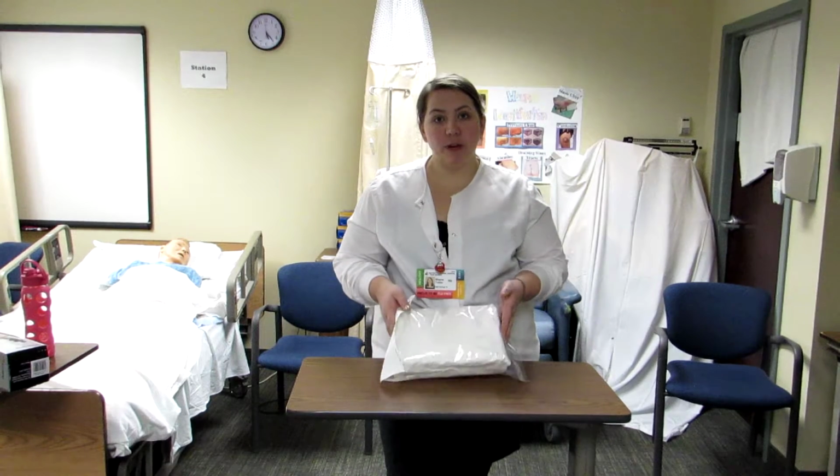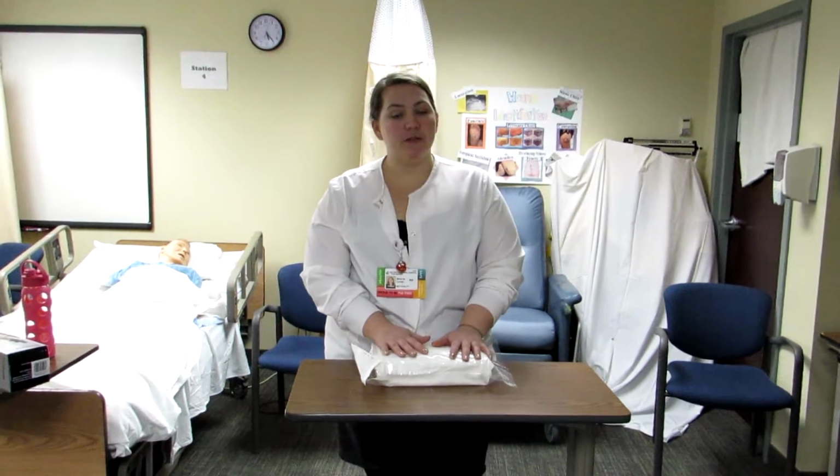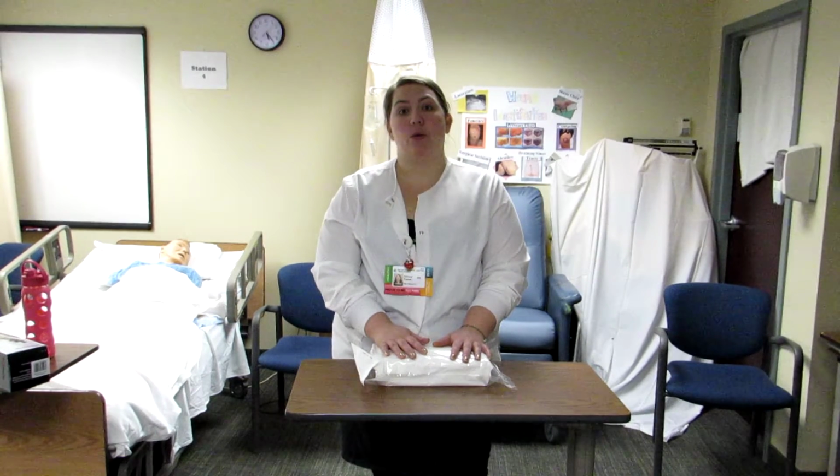So again, I have my Foley catheter kit here. I want to make sure I get a kit before I go in the room. I want to make sure that I have a physician's order before I go into the room. And I want to make sure I know why I'm putting this Foley catheter in. Not just that the physician ordered it, but why do we need it?